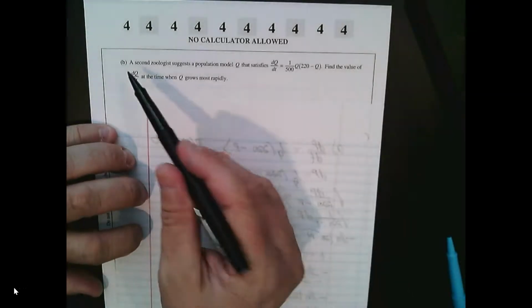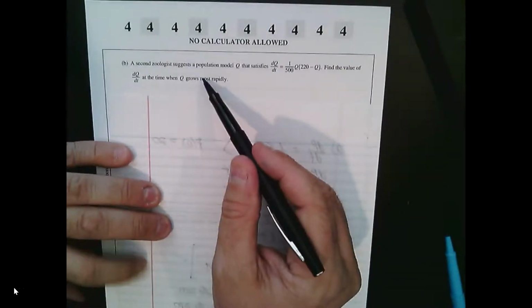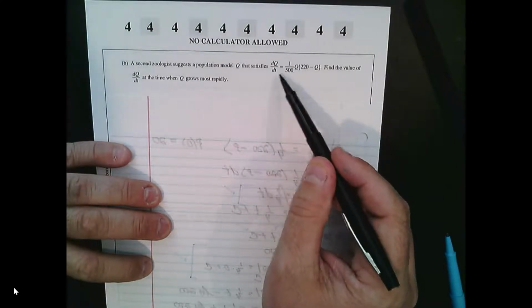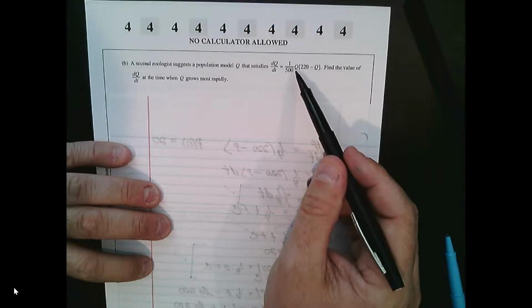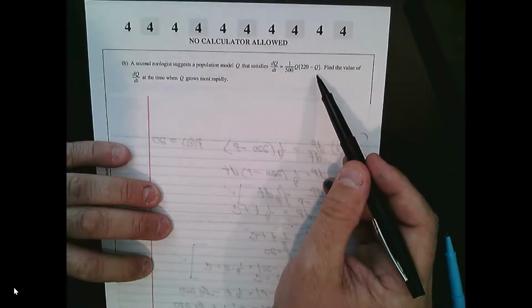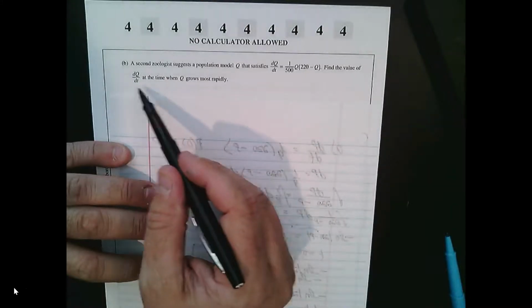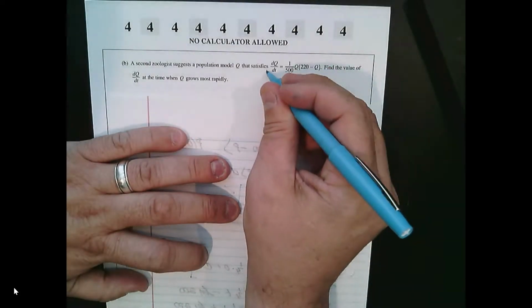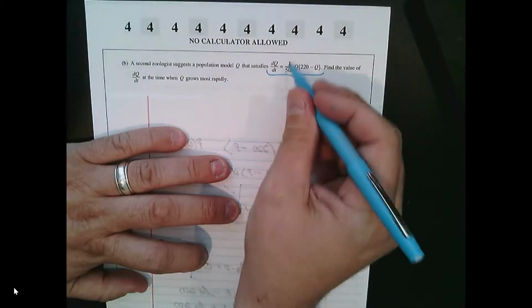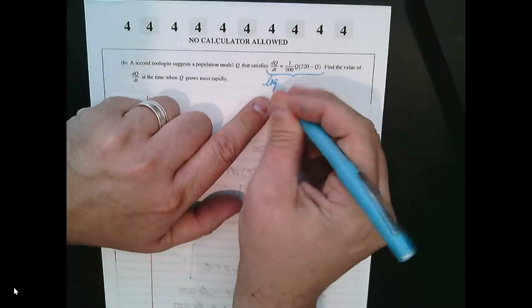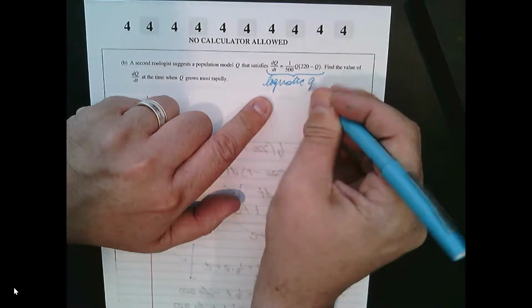In part B, we have a second zoologist suggest the population model Q that satisfies the relationship dQ/dt equals 1 over 500 times Q times the quantity 220 minus Q. Find the value of dQ/dt at the time when Q grows most rapidly. Well, what's going on here? This dQ/dt equals 1 over 500 Q times 220 minus Q, I hope you recognize as the logistic growth model.